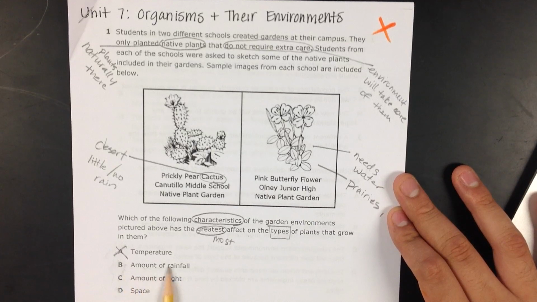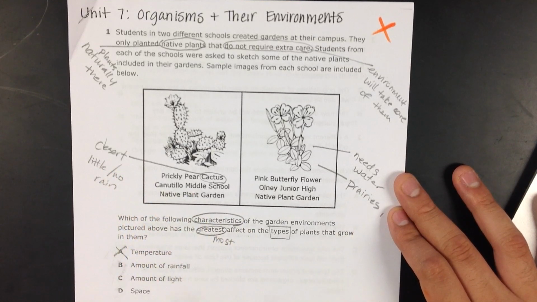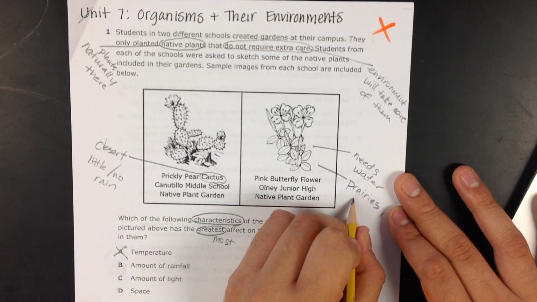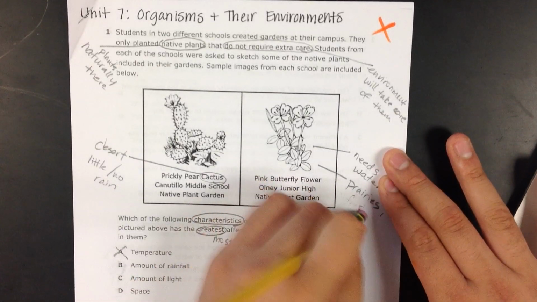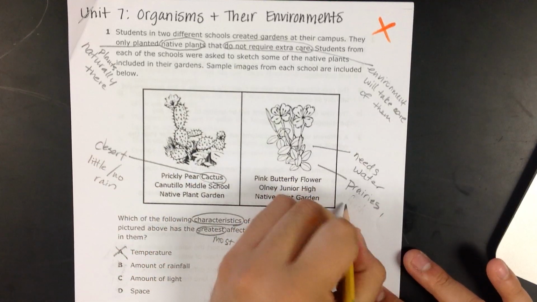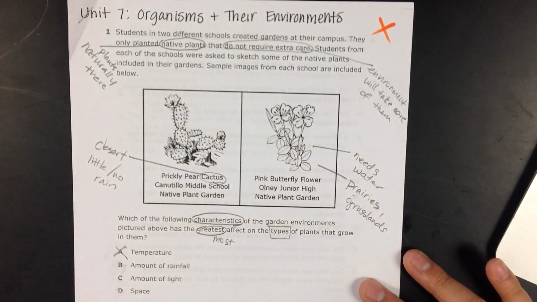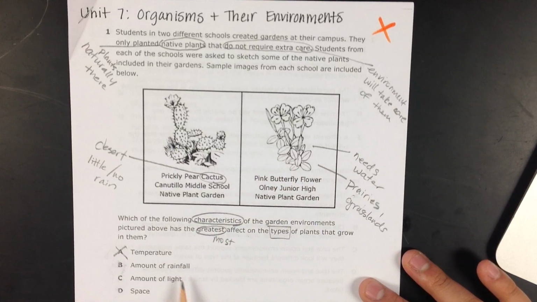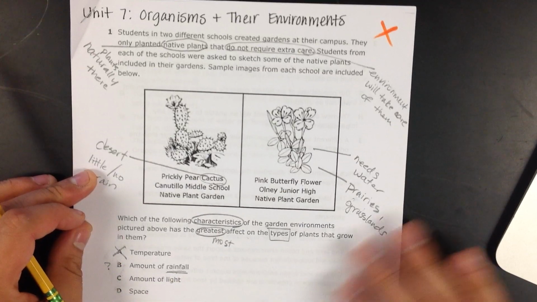Letter B, amount of rainfall. Is that going to stop some plants from growing in this desert or some plants from growing in the prairies or the freshwater ecosystems? And I should just say forest or grasslands. Prairies or grasslands, excuse me. Amount of rainfall. Yes. Okay. So I'm going to put a question mark. Let's see if there's even a better answer.